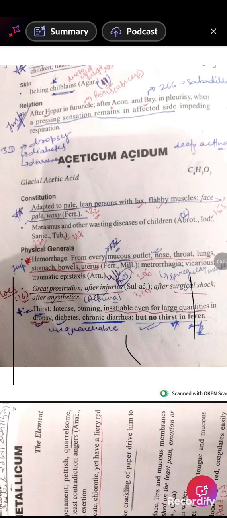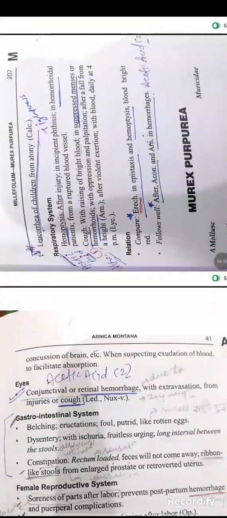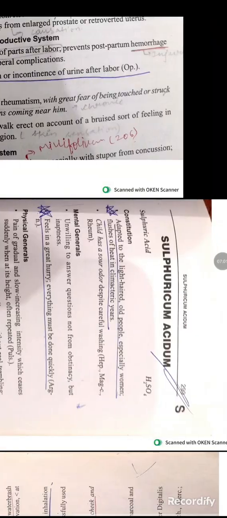Okay. The next point of acetic acid is great prostration after injuries. Medicine is sulfuric acid too. Prostration means weak. So much tired after injuries, then go for medicine acetic acid. And the next medicine is sulfuric acid, page number 300. Okay, go for page number 300. Yes, this is sulfuric acid.